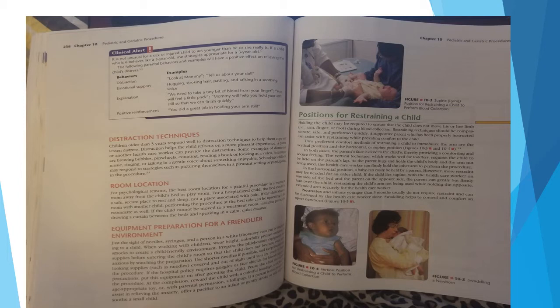Room location. For psychological reasons, the best room location for a painful procedure is a treatment room, away from the child's bed or playroom. For a hospitalized child, the bed should be a safe, secure place to rest and sleep, not a place associated with pain. If the child shares a room with another child, performing the procedure at the bedside can be upsetting to the roommate as well. If the child cannot be moved to a treatment room, maintain privacy by drawing a curtain between the beds and speaking in a calm, gentle manner.